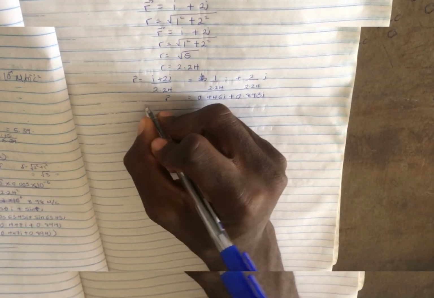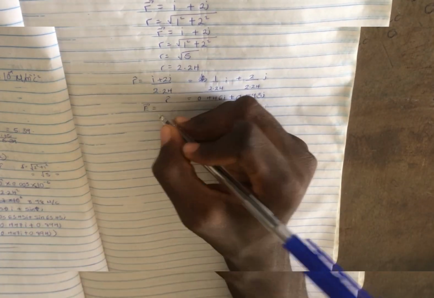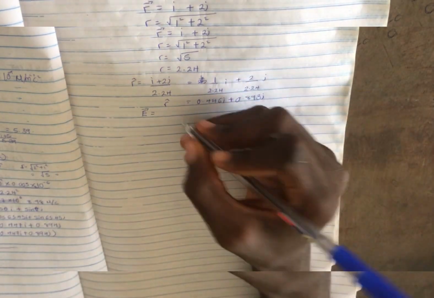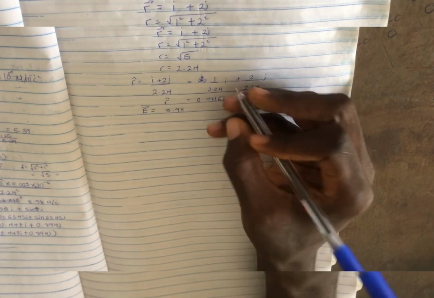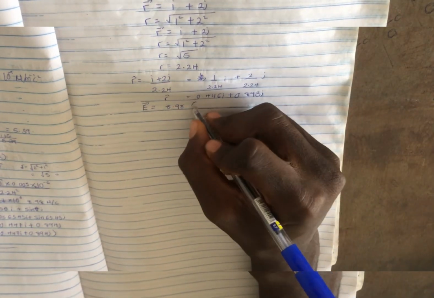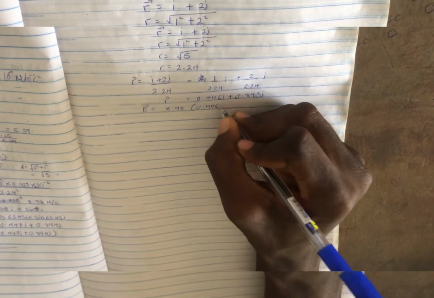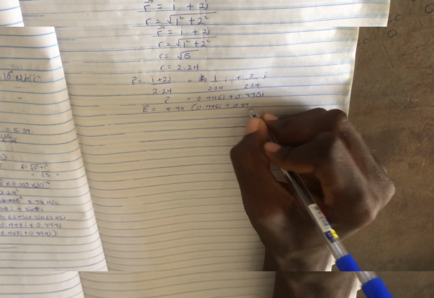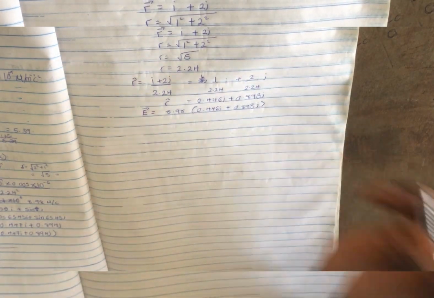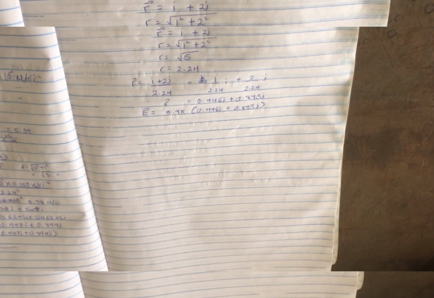So to write the complete answer, just write the magnitude, 8.98, times 0.446i plus 0.893j. It is still the same thing. Either you use the angle method or the i and j method, you are still going to get the same answer.